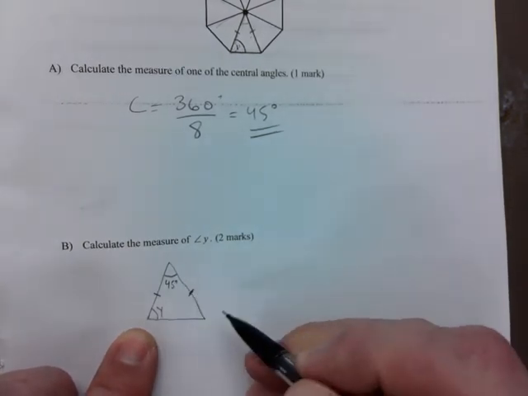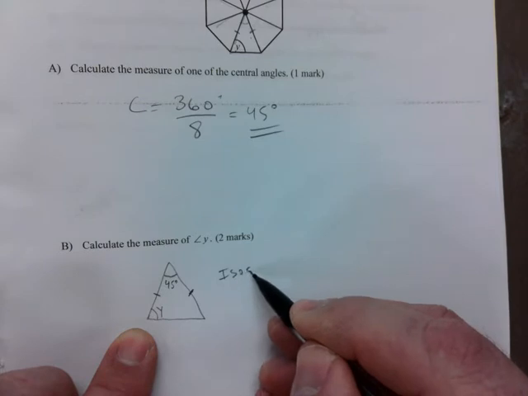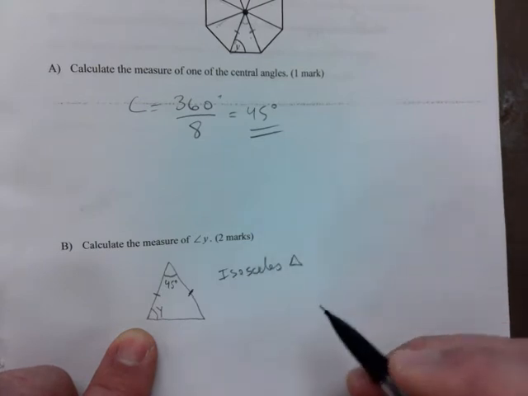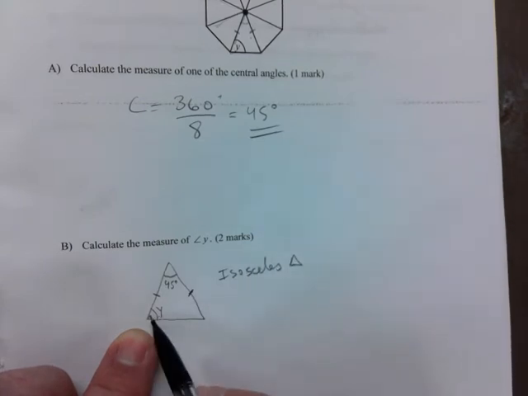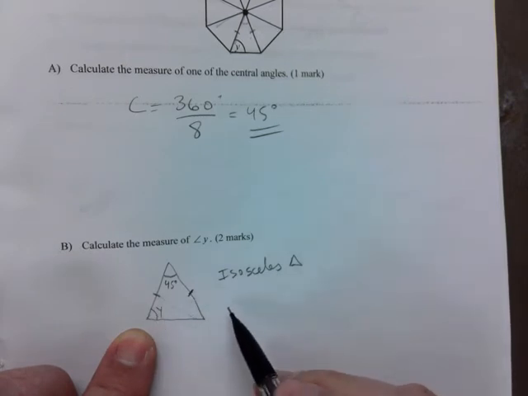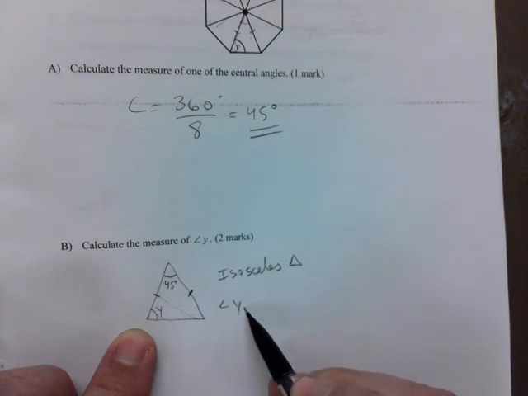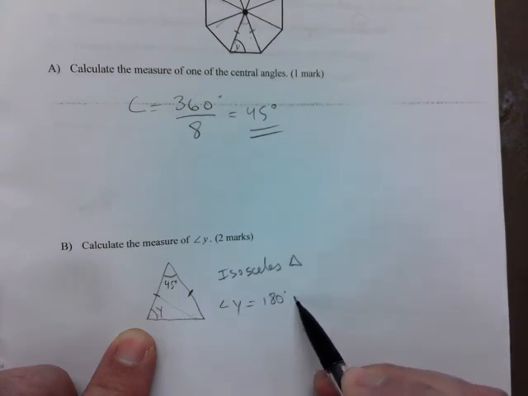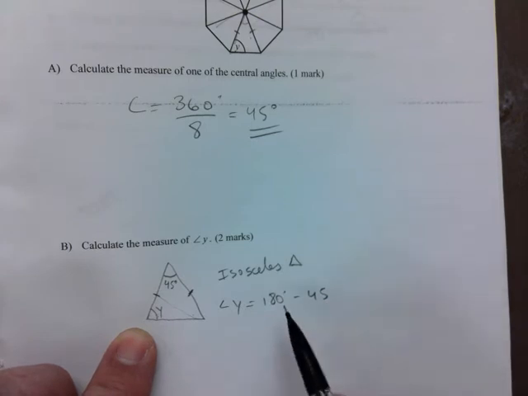And because this is an isosceles, we know that these two are the same. The angles across those sides are the same. And so angle Y is going to be 180 minus 45. You subtract the 45 from it, and we divide that difference in half.